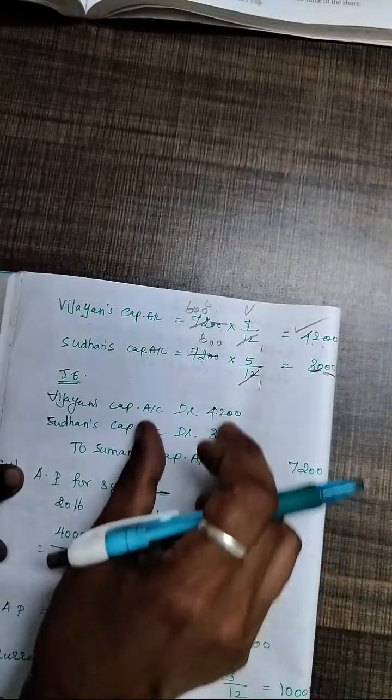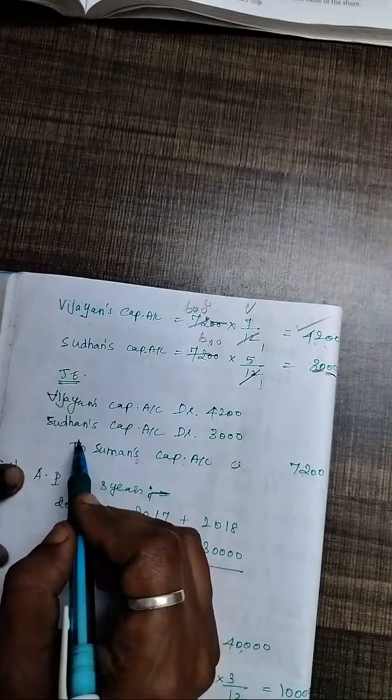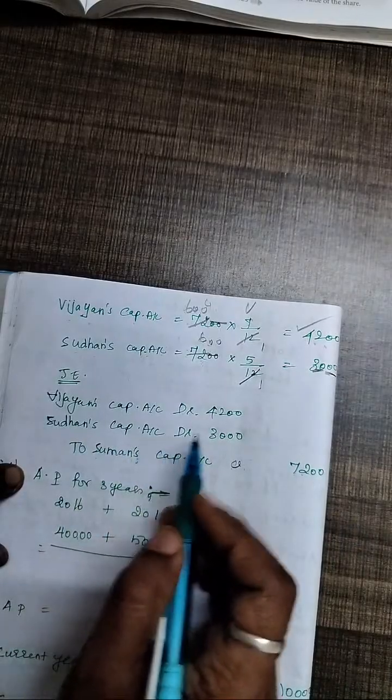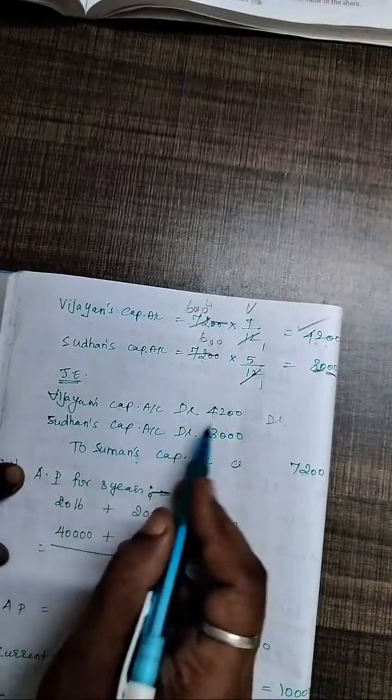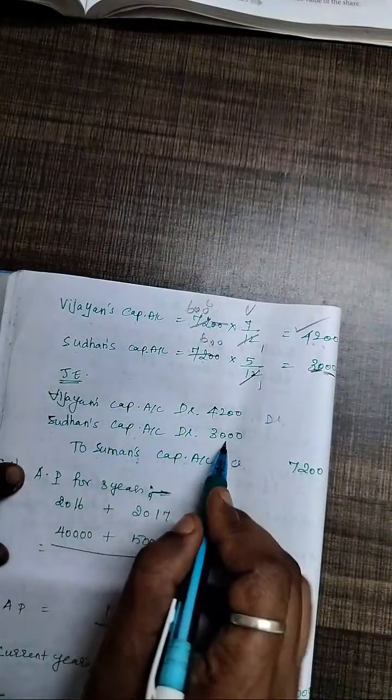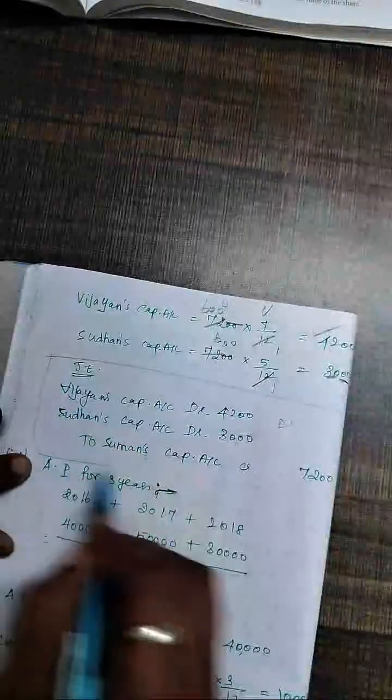Who is the receiver here? Continuing partners Vijayan and Sudan are receivers. So it will debit the receiver. Okay. So Vijayan's capital account that was 4,200 rupees. Sudan's capital account that are 3,000 rupees. Let's take this journal entry.